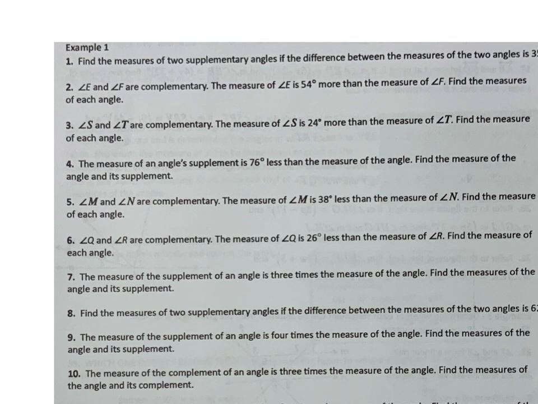And it says, angle E and angle F are complementary. We know that complementary means that those two together will add up to be 90. And then it says the measure of angle E is 54 more than the measure of angle F. And then find the measures of each angle.